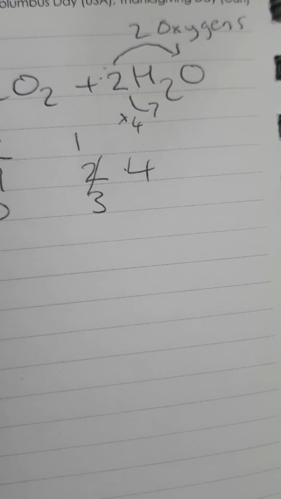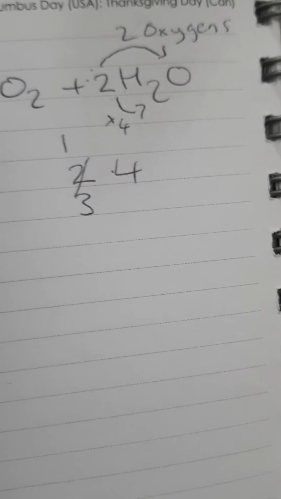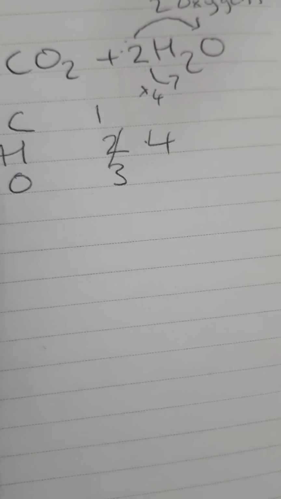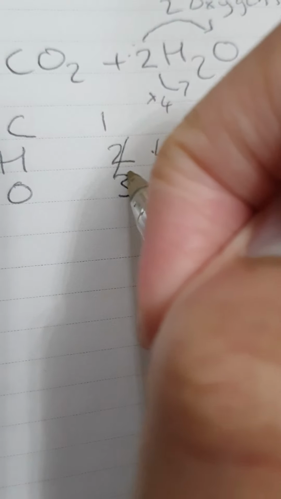But because we've got a 2 as our coefficient for H2O, we also have to do 2 times oxygen, which gives us 2 oxygens. So our O is going to change now. So we've got 2 O's in our CO2, but now we've got 2 oxygens in our 2H2O. So 2 plus 2 gives us 4.